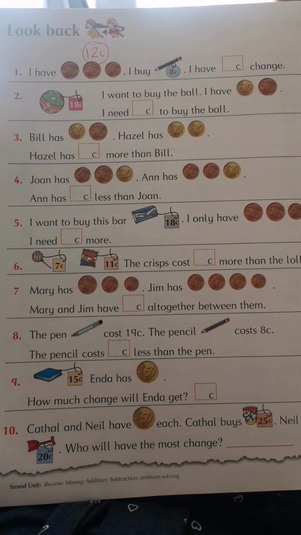I want to buy the ball and I have this amount of money. Okay, so again I'm going to just add them together, 10 cent and 5 cent. So when I add them together, that is going to be 15 cent. Okay, and I'll just write it up there, and that will make it a little bit easier for me. Okay, so I need how much to buy the ball? So I don't have enough. The ball costs 18 cent. I have only 15 cent. How much more do I need to buy the ball?